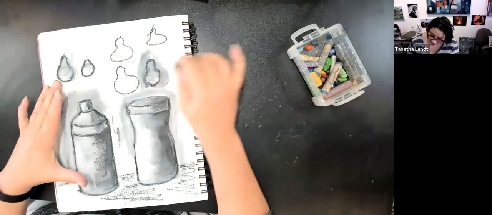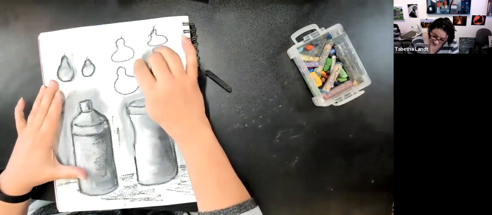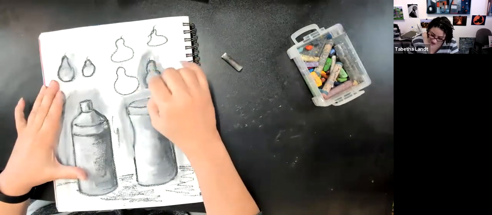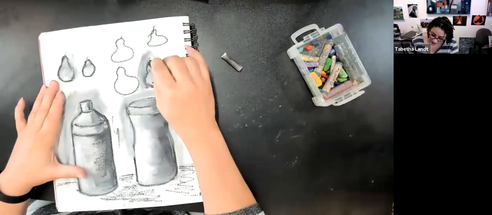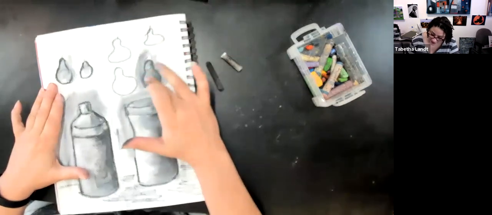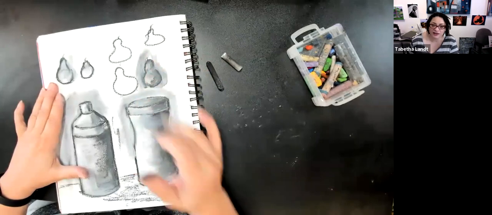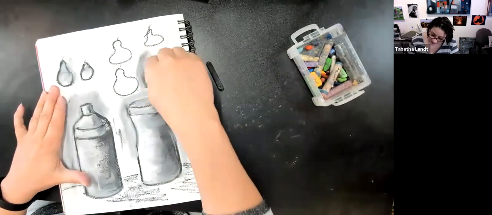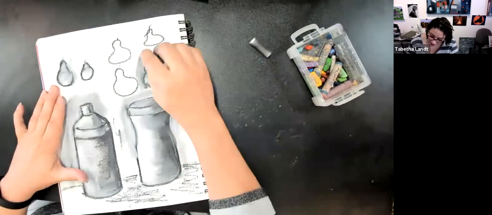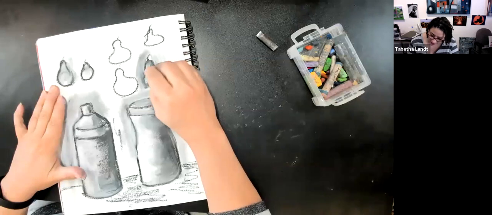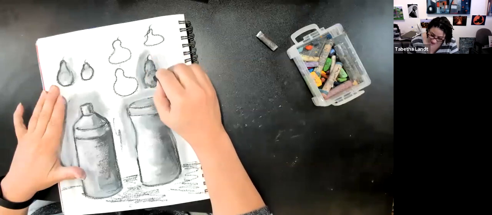But very briefly, I wanted to shade it just a little bit without worrying about all those dimples. I could do that, just a quick little sketch.